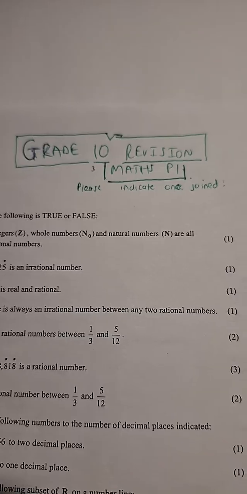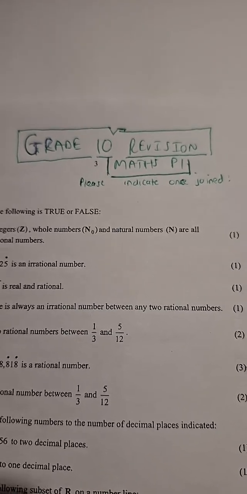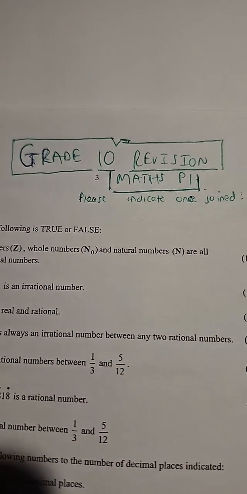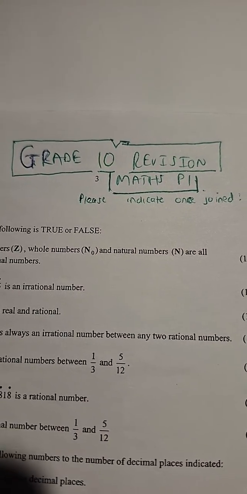Andy, Swakiti, Kaz, and Petro, are you guys in grade 10? If you are, please let me know so that I can at least know, because what's the point of doing revision if there's no grade 10s to actually receive the revision?